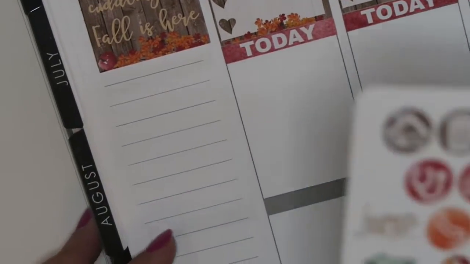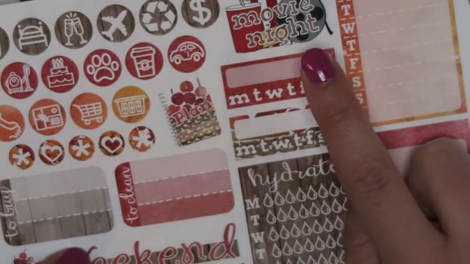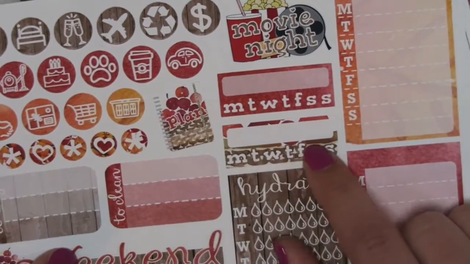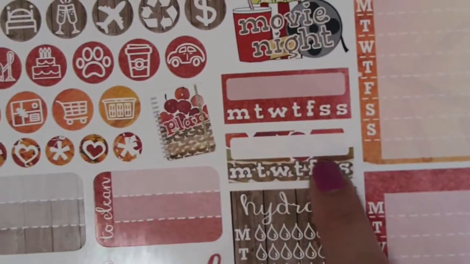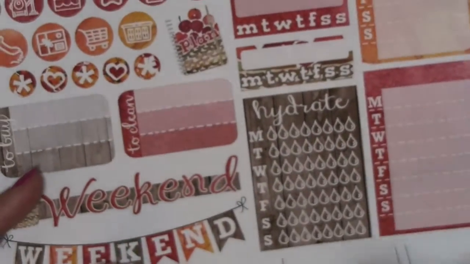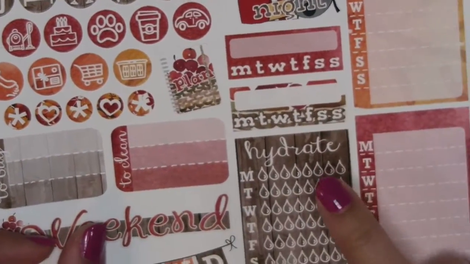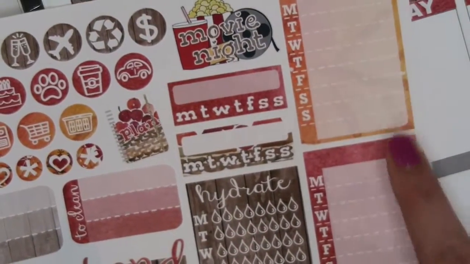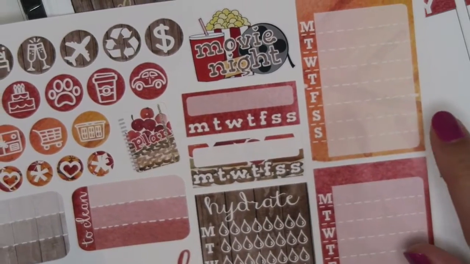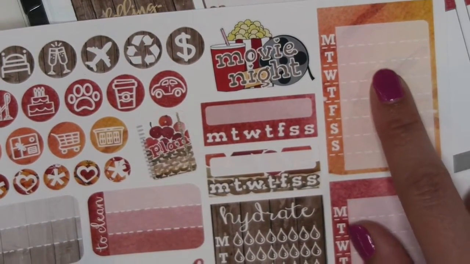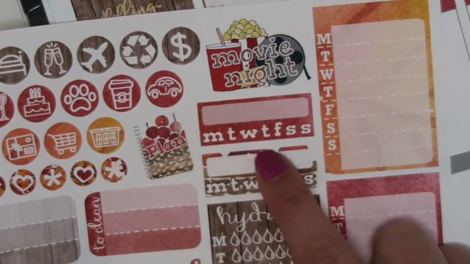All right, I like having the 2 habit trackers, especially this one. It just looks like a basket of apples. It's so cute. I like having the 2 habit trackers, a hydrate sticker, and then one of these. So I think I'm gonna use this one because there's red with that.